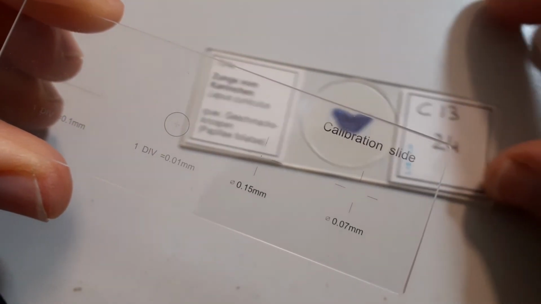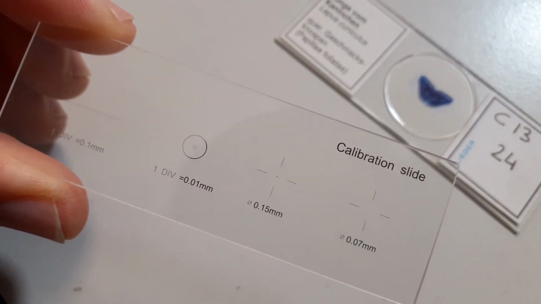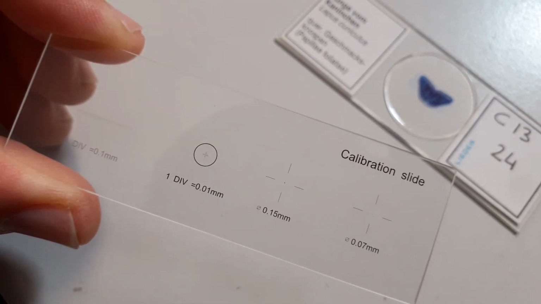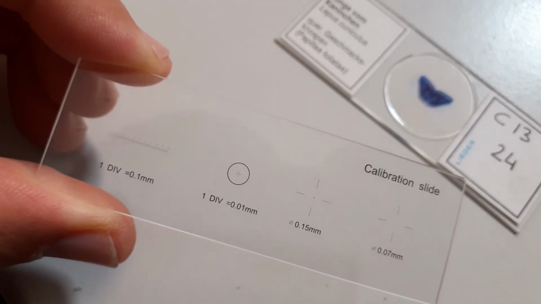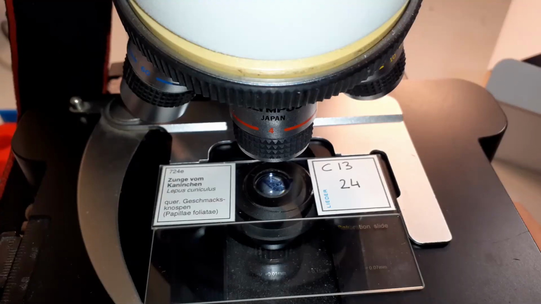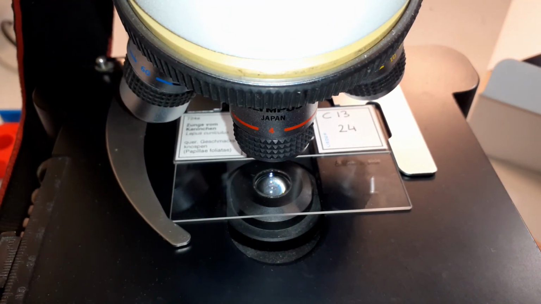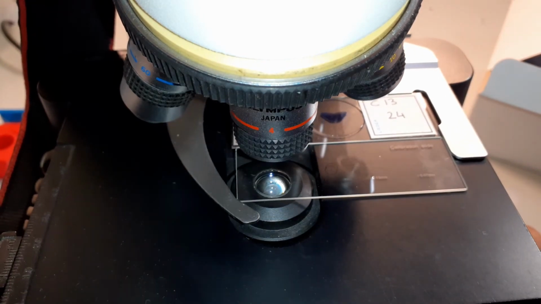There are tiny lines on the slide, and the distance between two lines is 0.1 millimeter. I'll also be taking a picture of this under the microscope so that we can measure the size of a sarcomere. I put both of these slides under the microscope, and then I took 2 pictures at the same magnification.